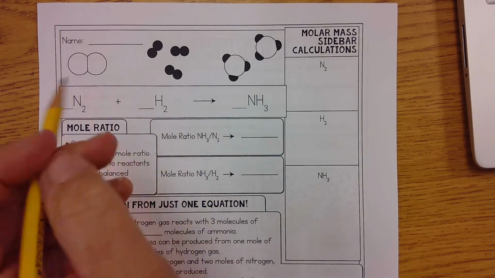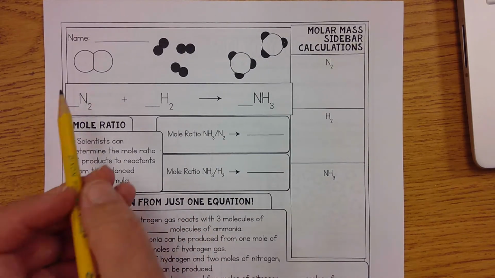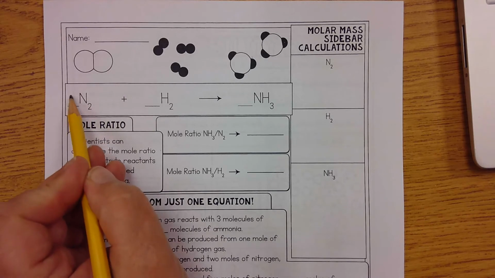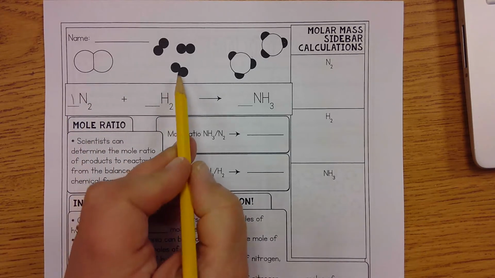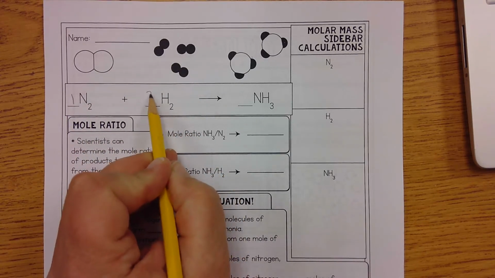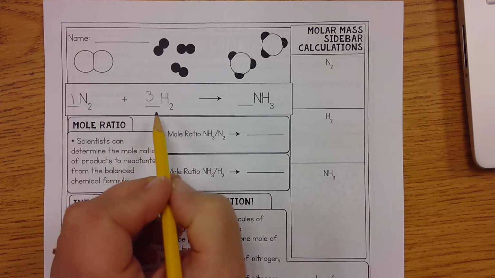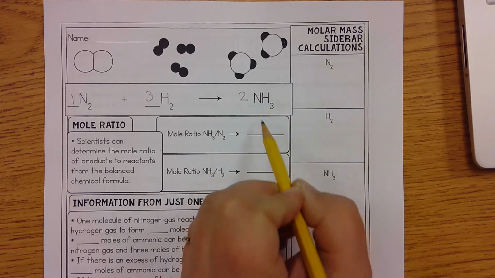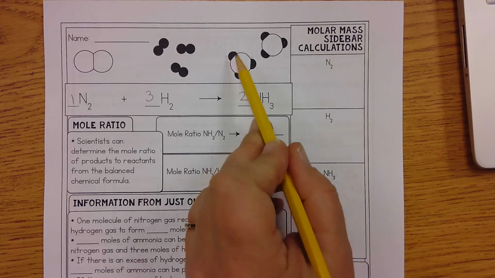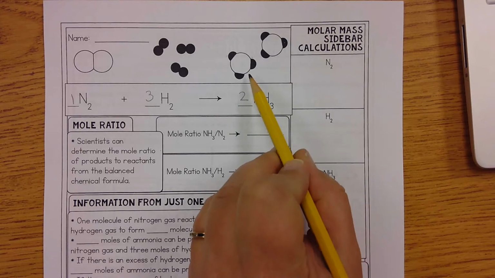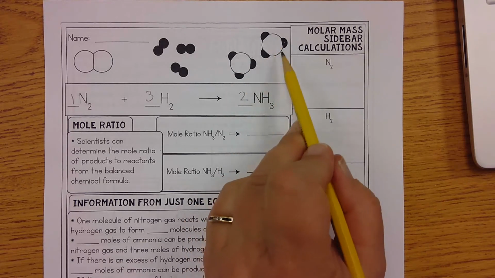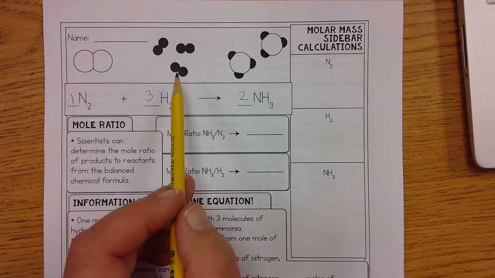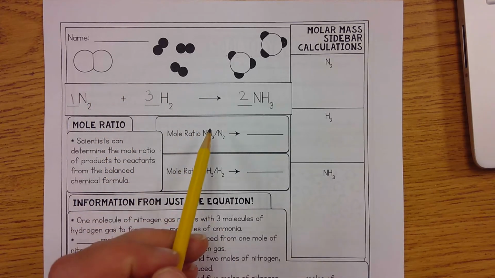We have one here that's very simple. It's drawn out in pictures. We have one nitrogen molecule. We have three hydrogen molecules, and you can combine those two things to get two ammonia molecules, each with one nitrogen and three hydrogens. But there's two of those molecules that can be made from one molecule of nitrogen and three molecules of hydrogen.